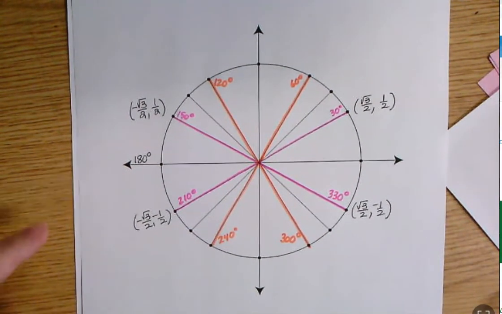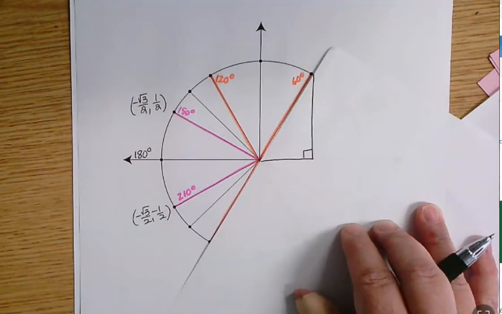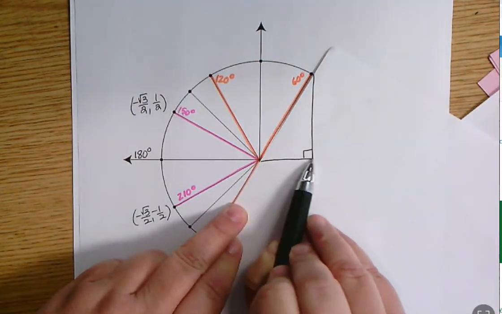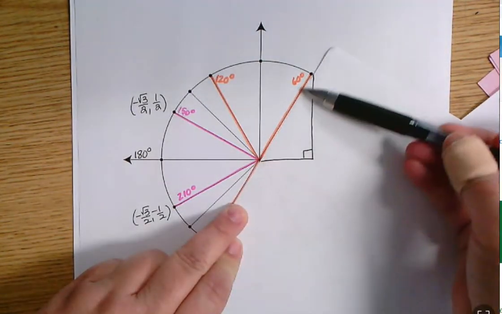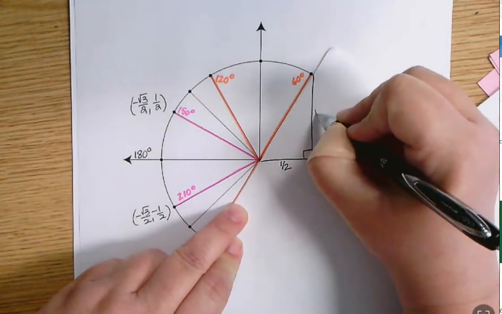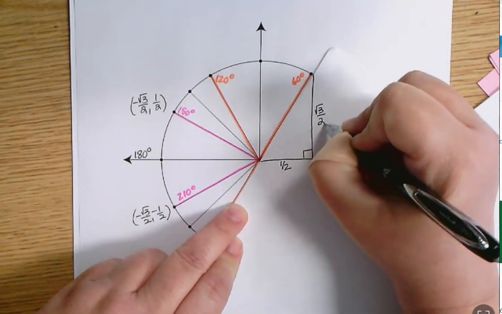So those are my locations that all have the same 30, 60, 90 triangle, but it's turned a different way. It's up on its end where the short part is down here on the x-axis. Okay, and again, remember, if this is a 1, this would always be a 1/2. The short leg would be 1/2, and the long leg would be square root of 3 over 2.